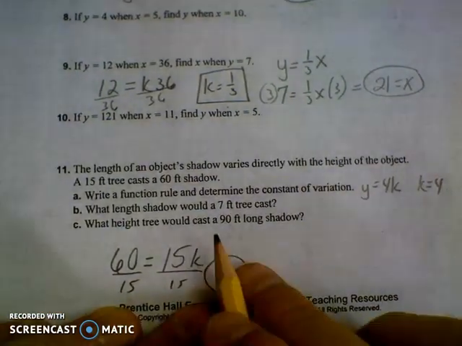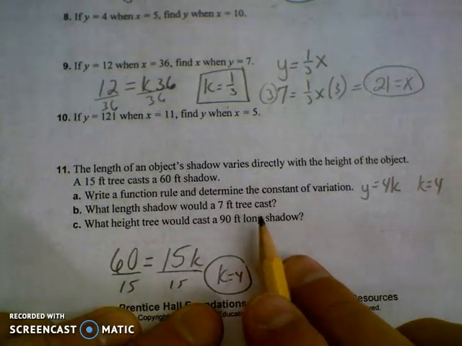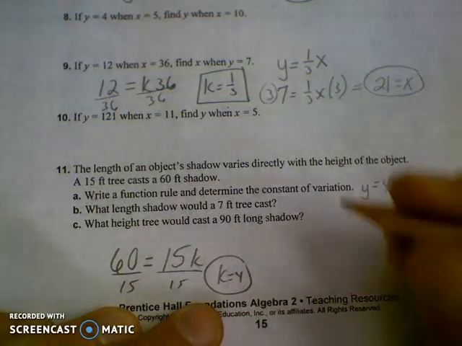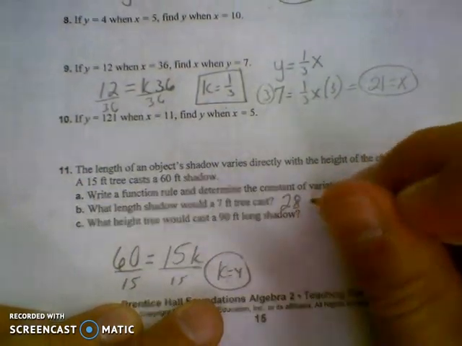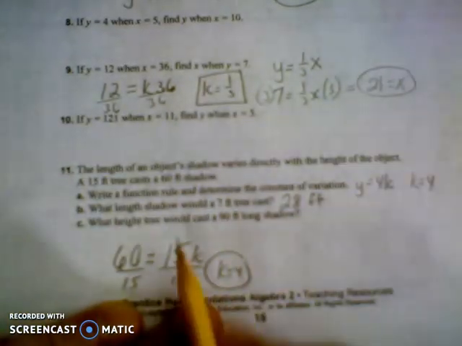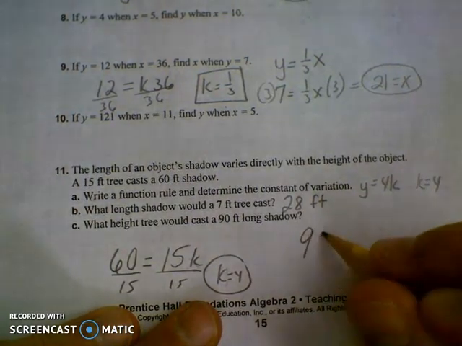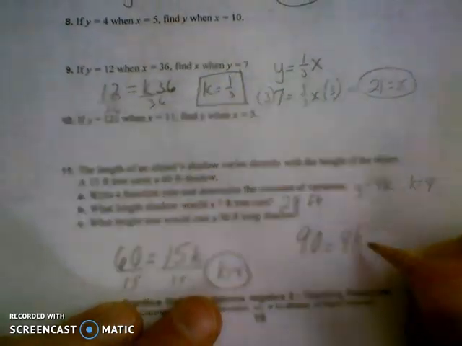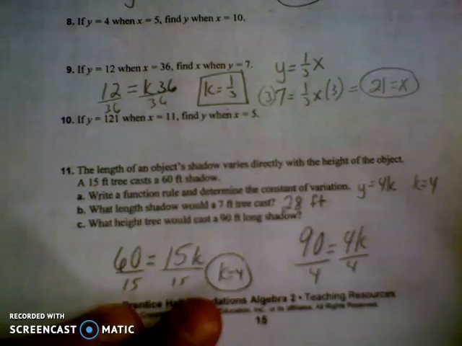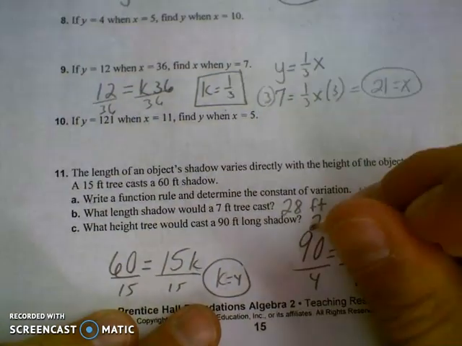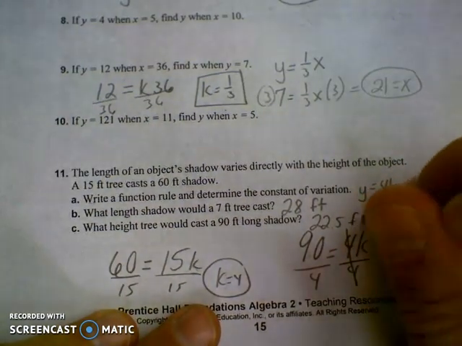What length of shadow would a 7-foot tree cast? Put 7 in for x. 7 times 4 is 28 feet. And what height of a tree would a 90-foot shadow cast? You have to do the opposite. 90 equals 4x. Divide by 4, and you get 22.5 feet.